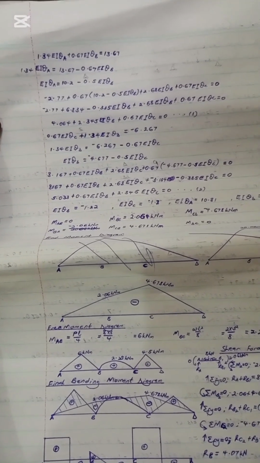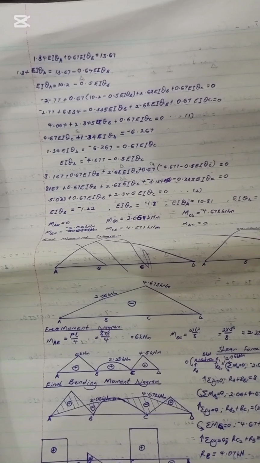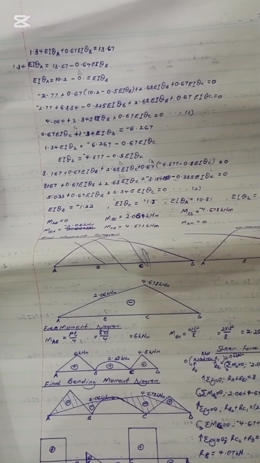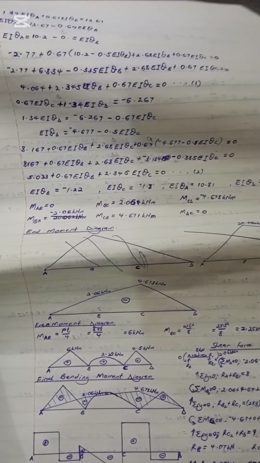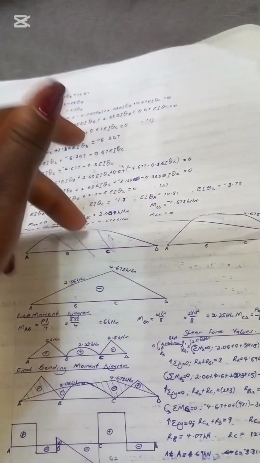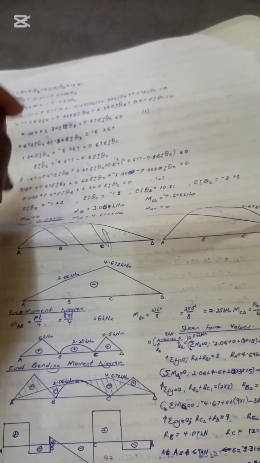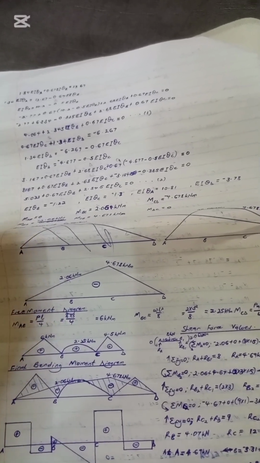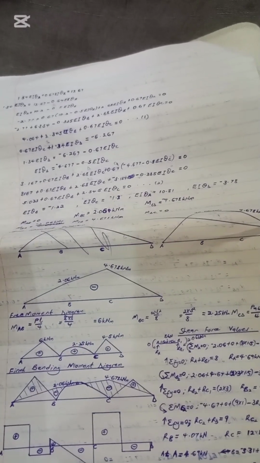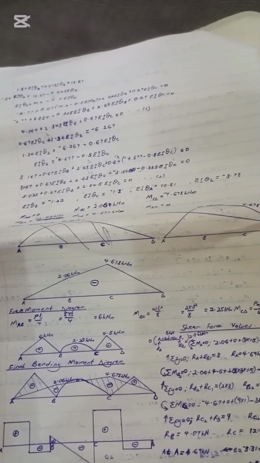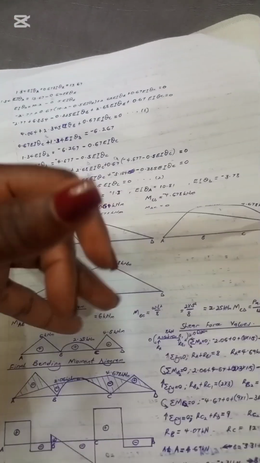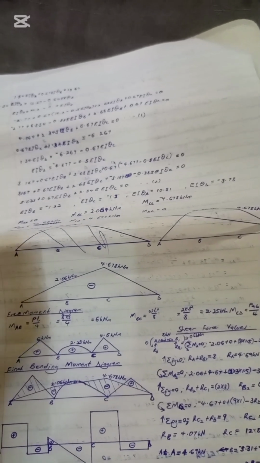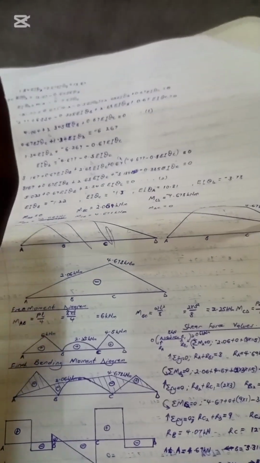To save time in a structural analysis paper, I would advise that immediately you're done finding the moments, go directly for the end moment diagram. These ones are wrong, but you have to start with the end moment diagram. And after you've drawn it, go for the free moment diagram. You just find the moments, and after finding the moments, you draw. At least those two will buy you time that you would have used to calculate the shear force values.